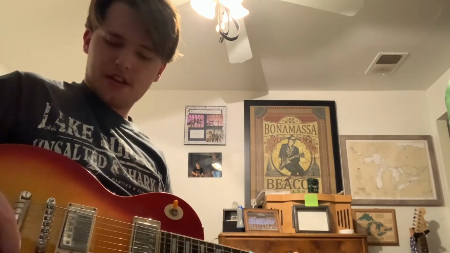But what we're looking for is how to find the Lydian mode. So here's what you do. Mixolydian is the 5th mode of the major scale, meaning that E is the 5th of the A major scale, so E Mixolydian is the same as A major.